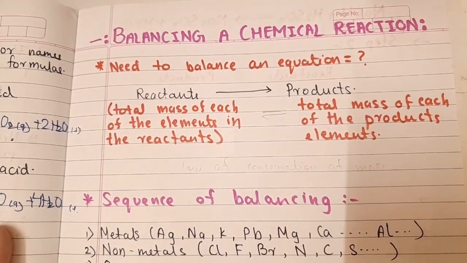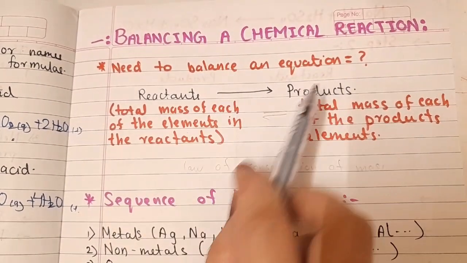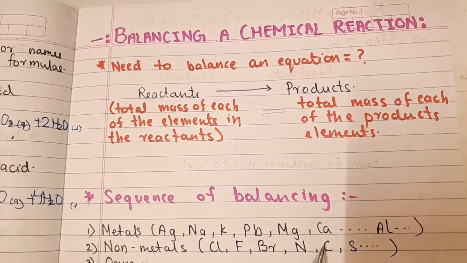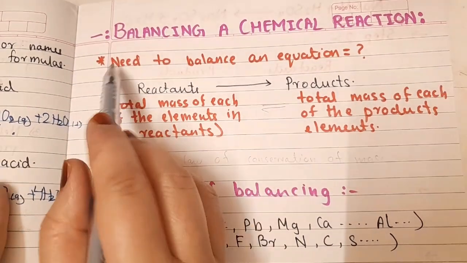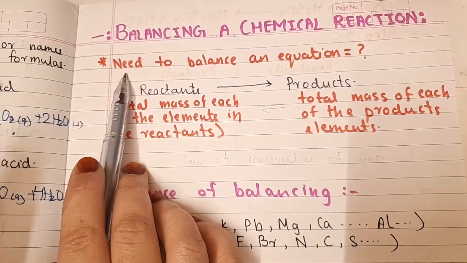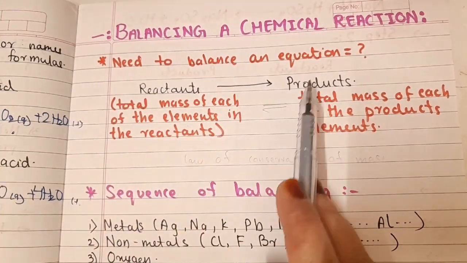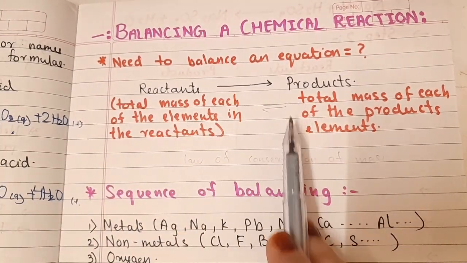Welcome everyone. Today our topic is balancing a chemical equation. Now today we will learn how to balance a chemical reaction. Here is one question: why do we need to balance a chemical equation? Why is there a need?